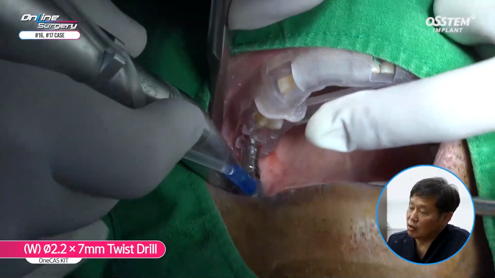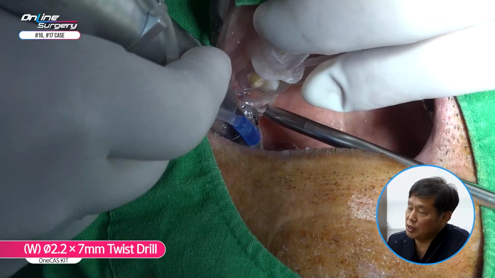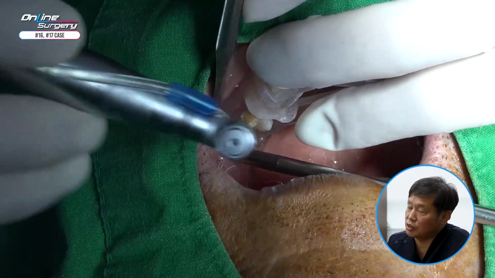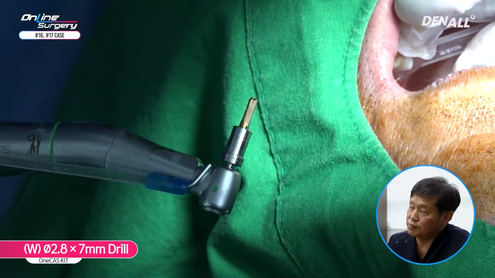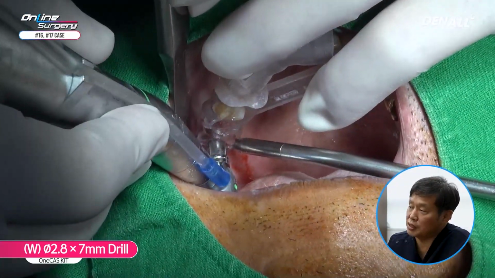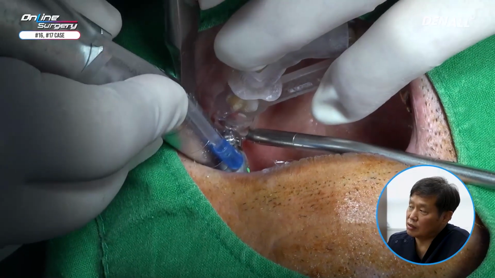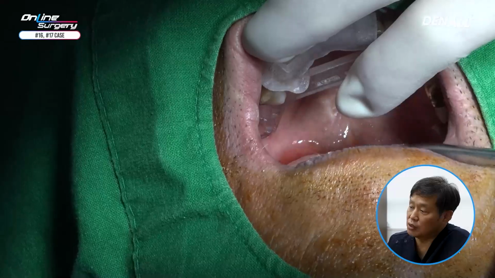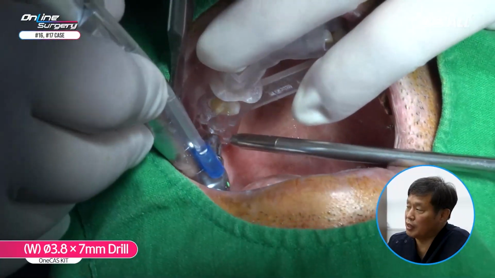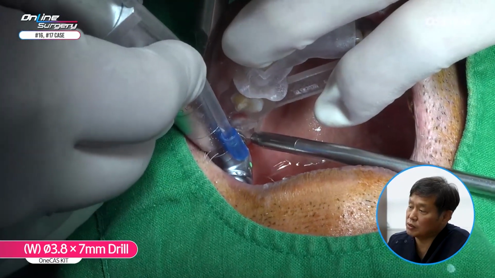Next, moving on to number 17. You can see a 2.2 by 7 millimeter twist drill is used without stopper. A 2.8 by 7 millimeter drill without stopper is used to drill up to 7 millimeters. The sinus floor was slightly penetrated at 8.25, so a 3.8 by 7 millimeter drill is used.